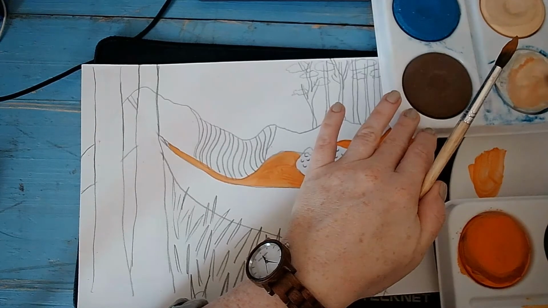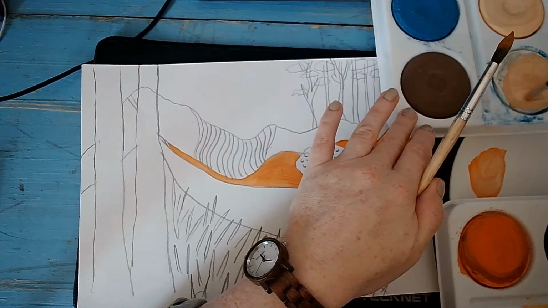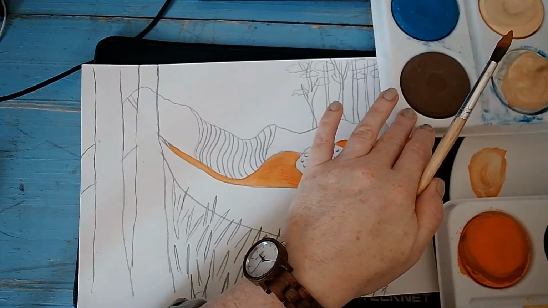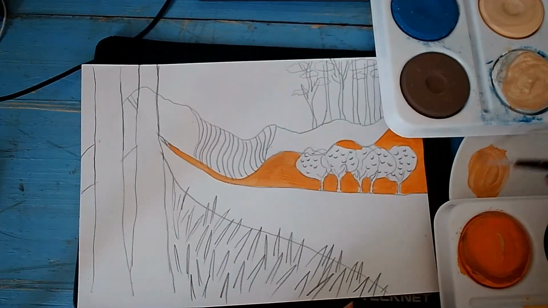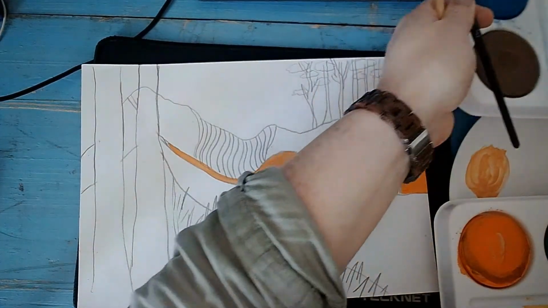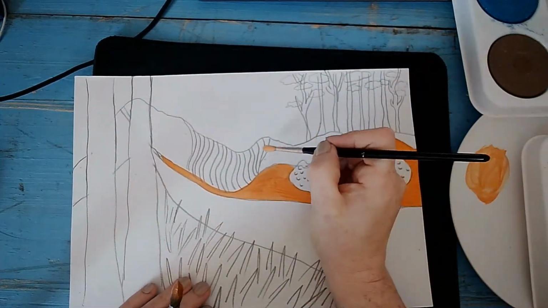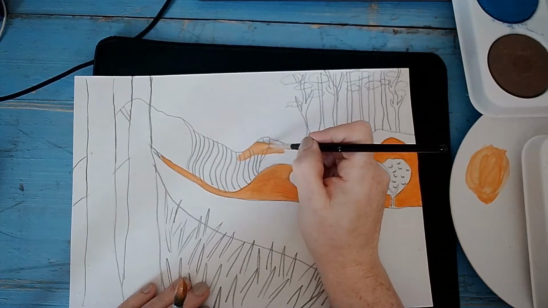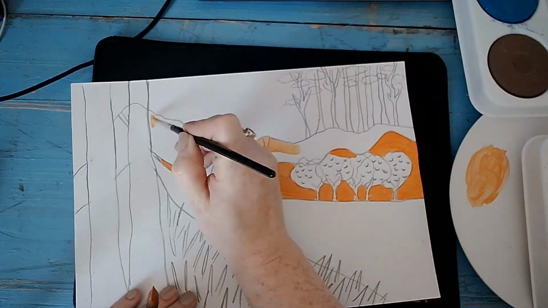Put a bit more white on. So that makes it a wee bit lighter orange. So I've got a bit of a lighter orange there. So I'll just move these over. And that's going to be my next hill, because as you go further away, it gets much lighter.